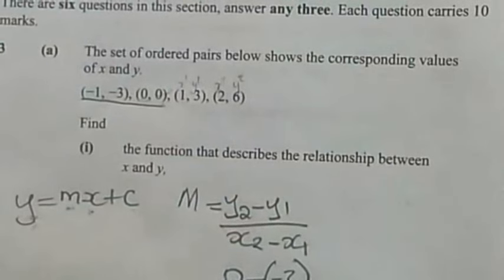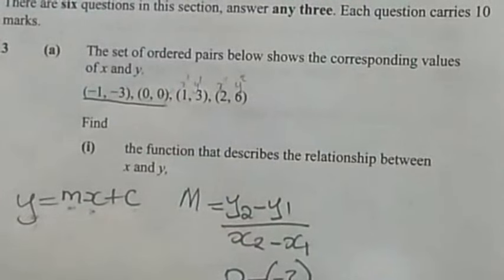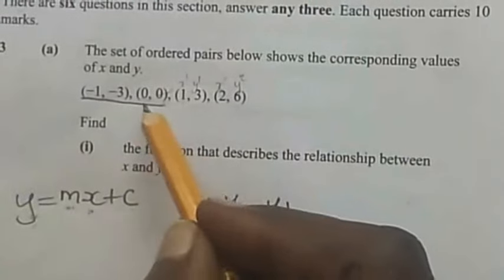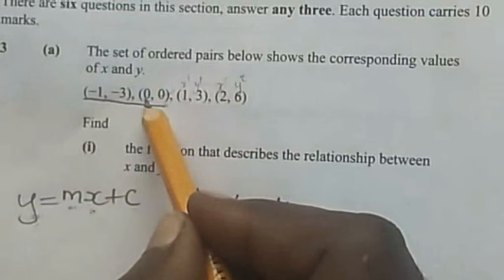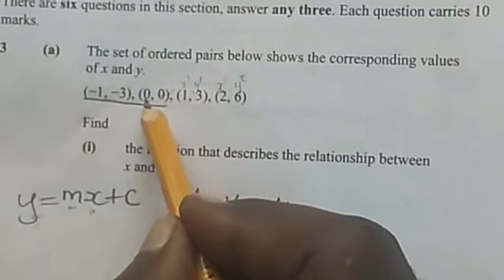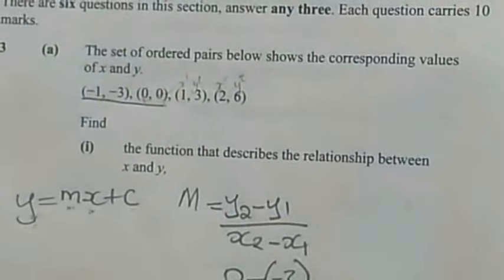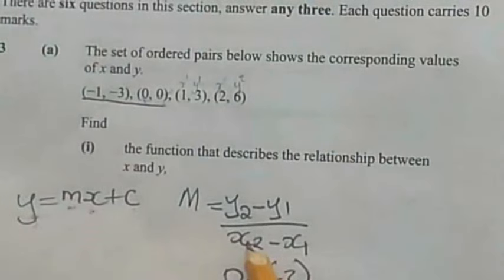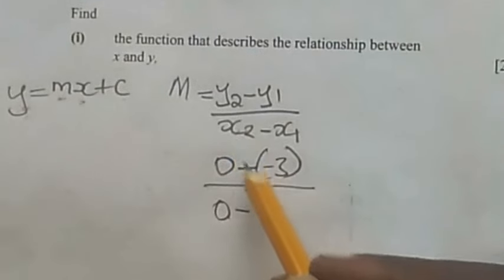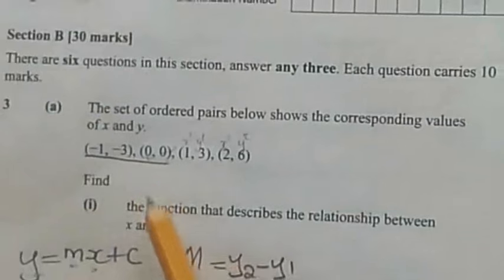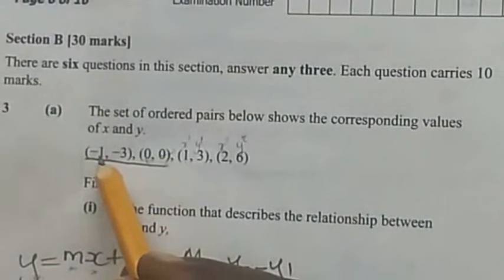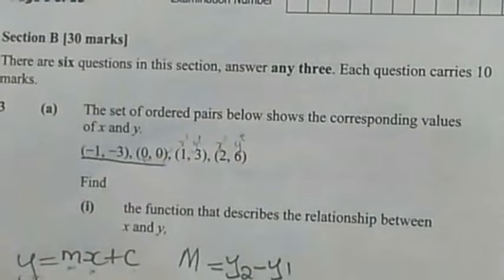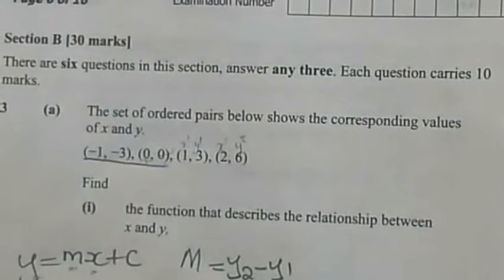So not y1, x1 is -1, which is here, and this is x2. x2 is 0, because we are talking about this x2 here. So I'm going to say 0 minus, open bracket, minus 1, and close bracket.